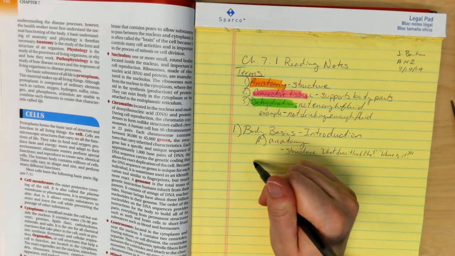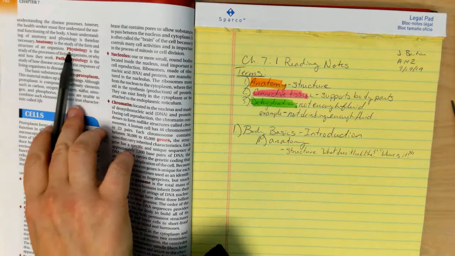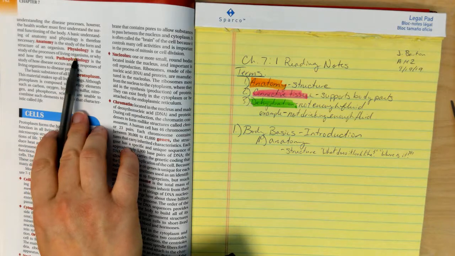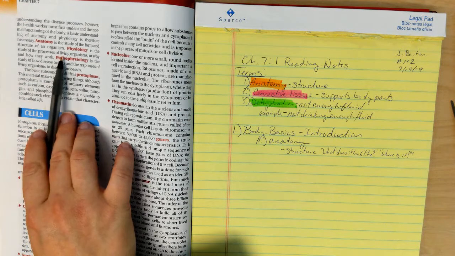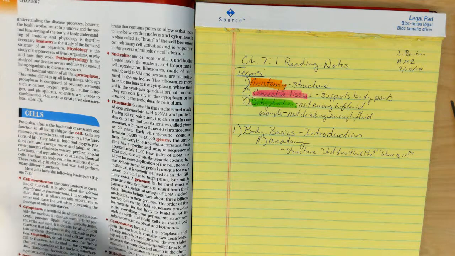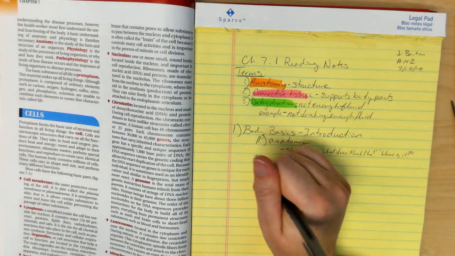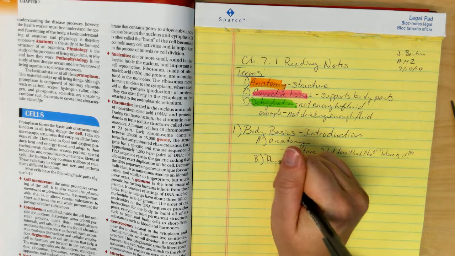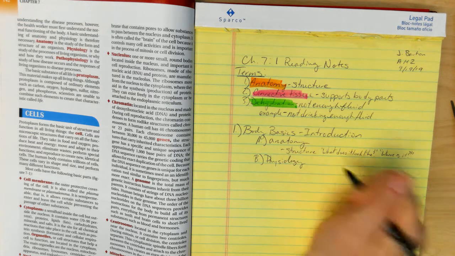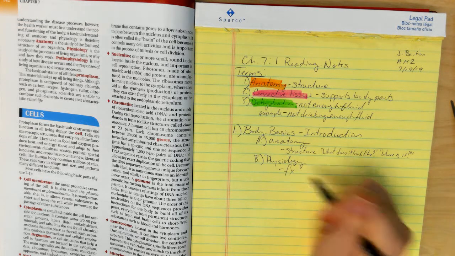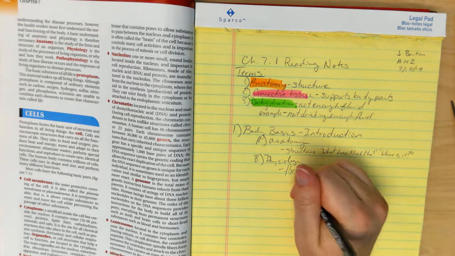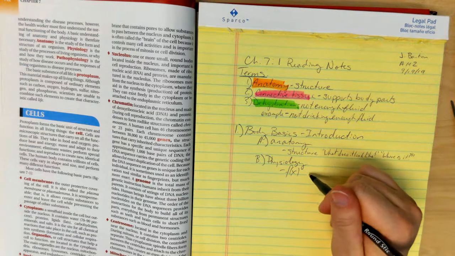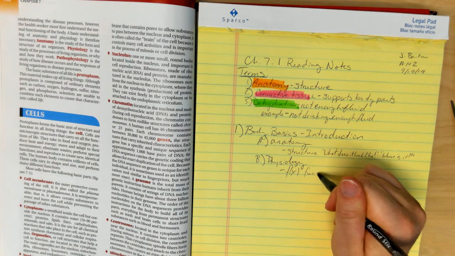B, if I keep reading, physiology. Physiology is the study of the processes of living organisms, or why and how they work. So B, physiology, and that's your function. If anybody's ever taken math, I've always written function like this, or you can just write function.